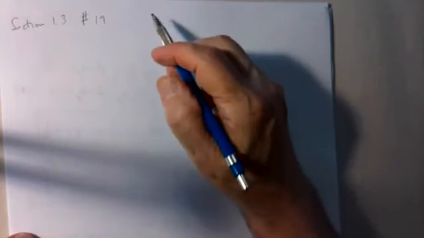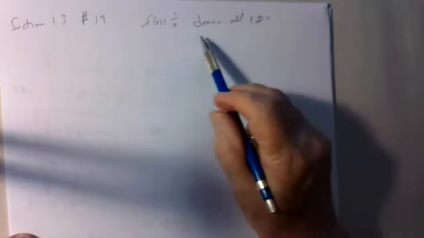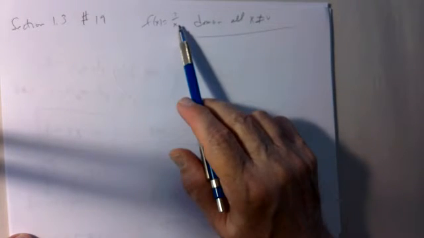Let's look at section 1.3. Among the problems were 13 and 17 to 21 odd. For example, if we look at number 19, we have the function f of x equals 3 over x. So this is defined for all x different from 0. The domain is the set of values for which the function is defined. It's not defined when the denominator is 0, when x is 0, but everywhere else, that's the domain.